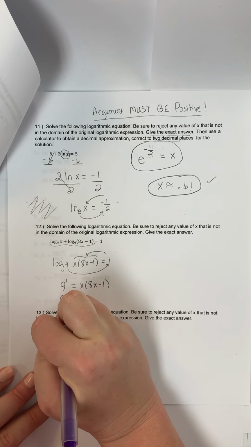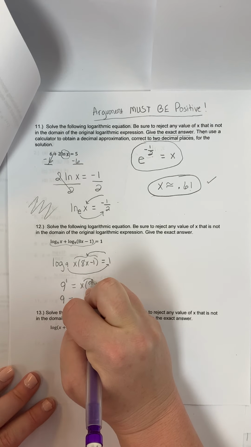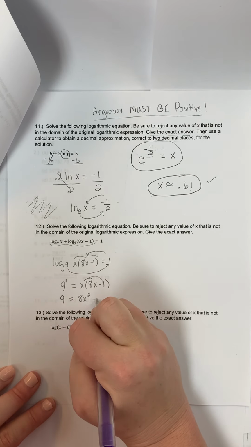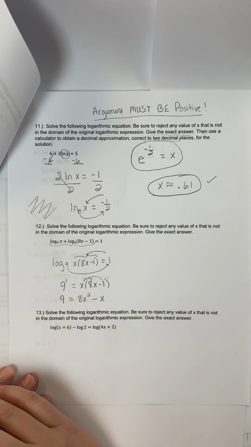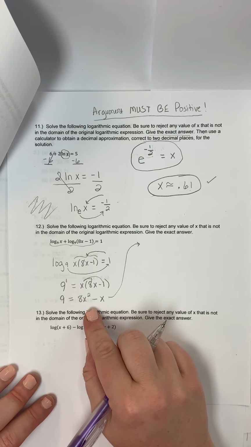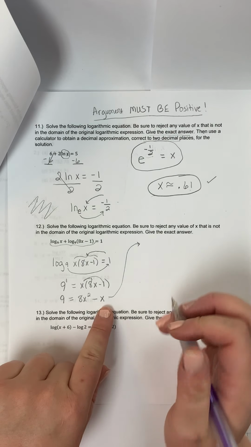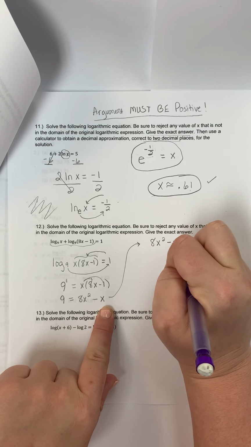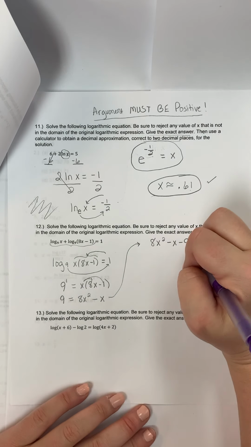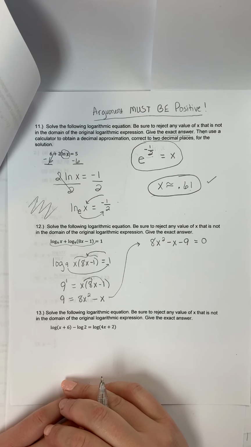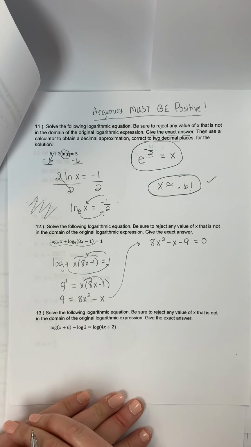So 9 to the 1 is just a 9. I'm going to distribute this x. I get 8x squared minus x. Okay, guys, this is looking a whole lot like a quadratic to me. So I'm going to subtract my 9 over to here, and look there. I'll go ahead and put my 0 here. That is a quadratic equation. Okay, so now we're going to solve for x.